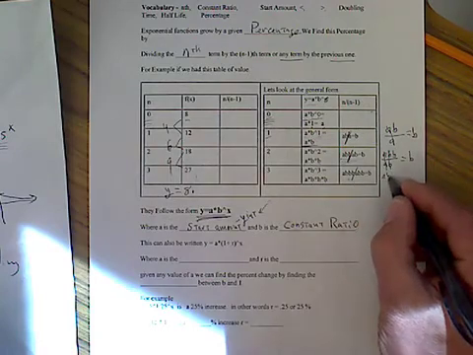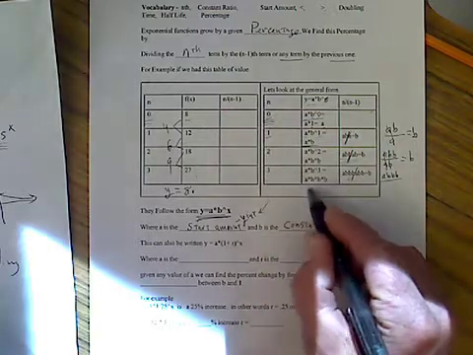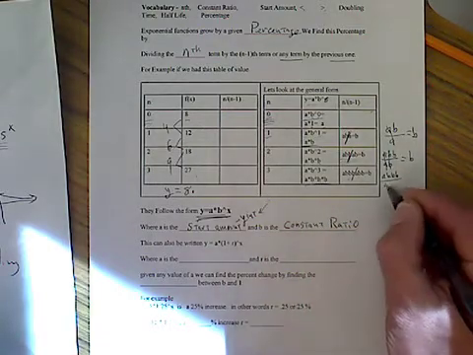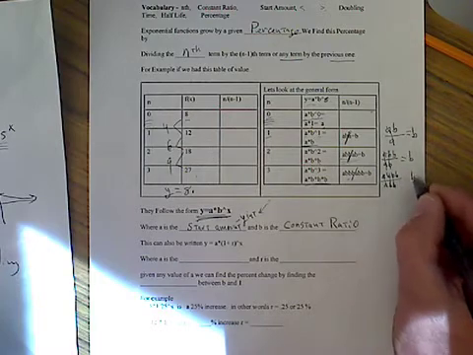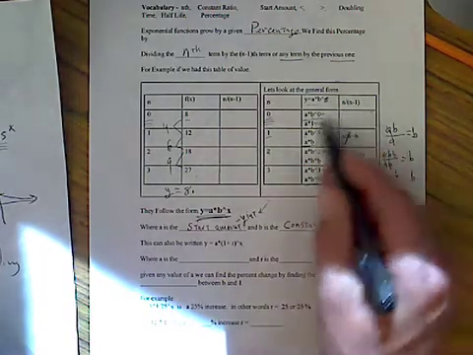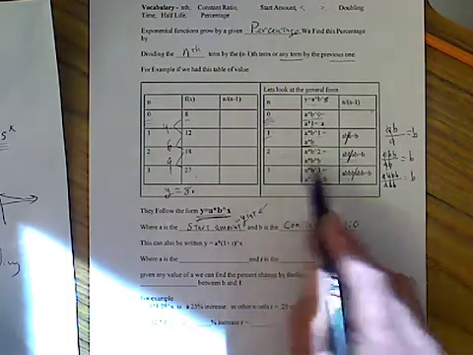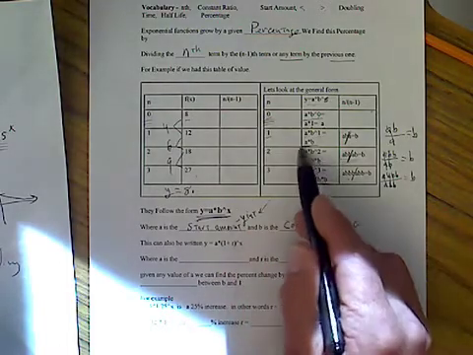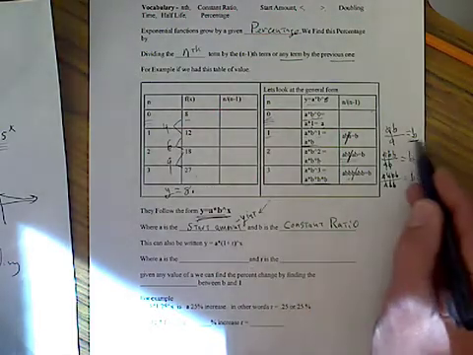Once again, a times b times b times b, because that's my third term, is a times b times b, right? And I divide it by the term before, these all cancel, and I'm left with b. So by looking at this general term, I can see that if I take any term and divide it by the previous term, I will find that constant ratio, or my percent change.